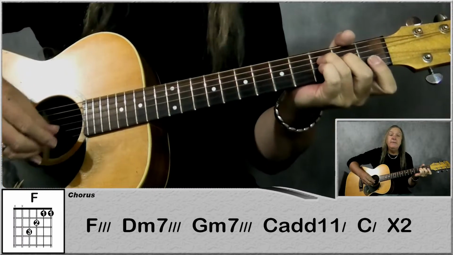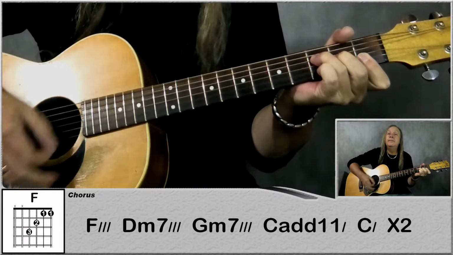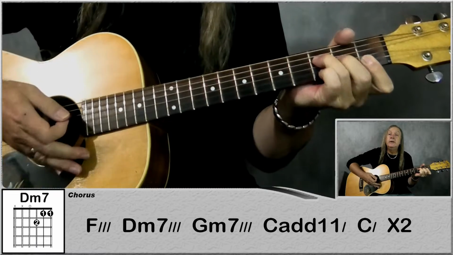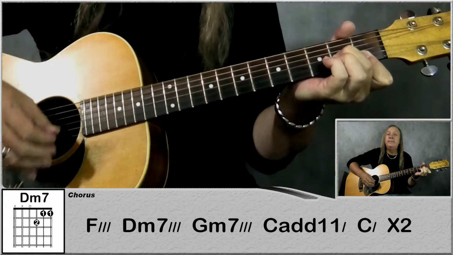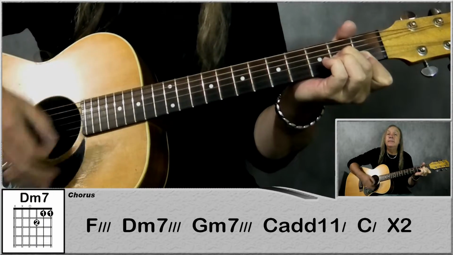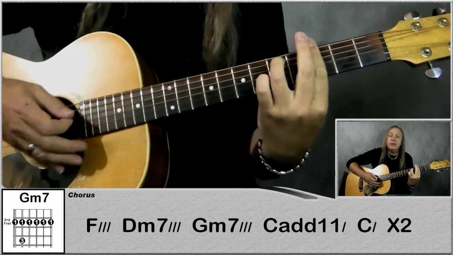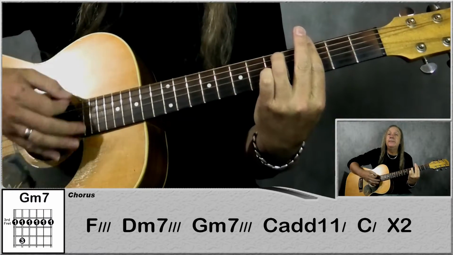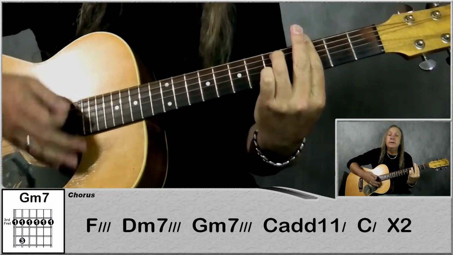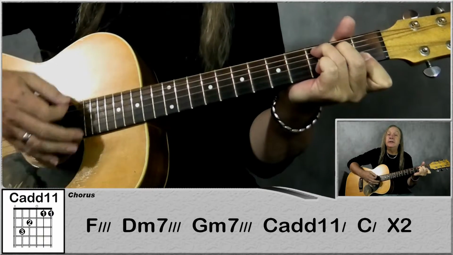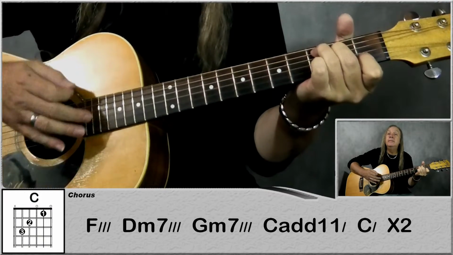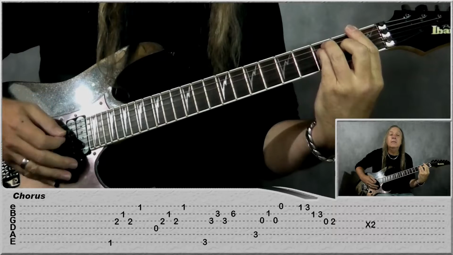So this time it's just F for a bar, D minor 7 for a bar, G minor 7 for a bar, and our C add 11 to C. And just repeat that line twice, and that's our chorus, and then we have the second guitar.